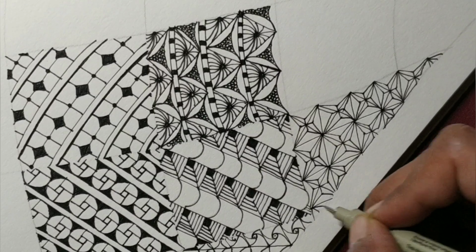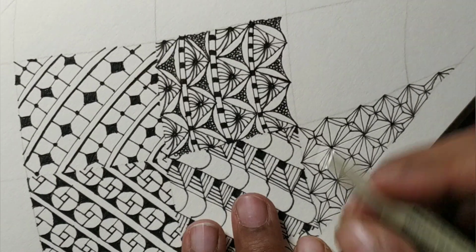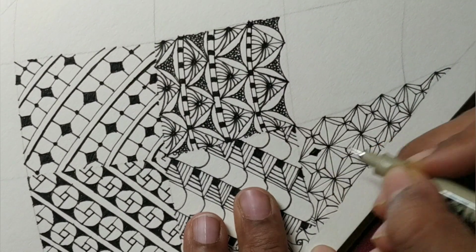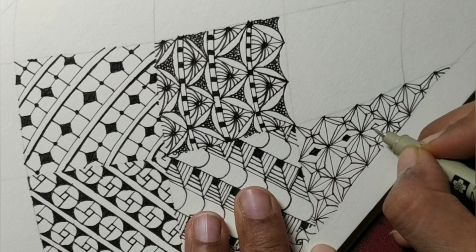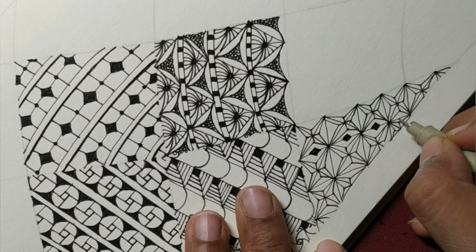So that's the tangle and the fragment quilts, right? You have these small spaces. If you want, you can add some zen by adding some inking there, or you can leave it as it is.